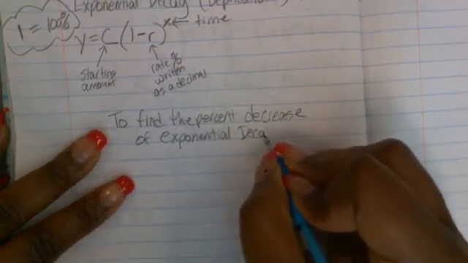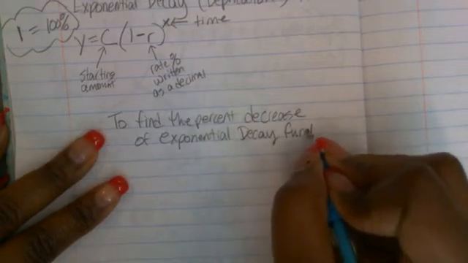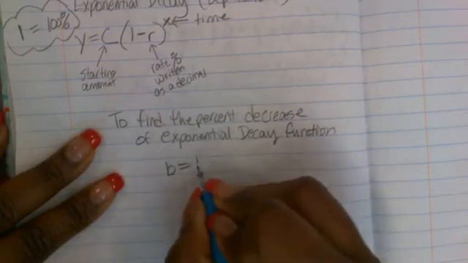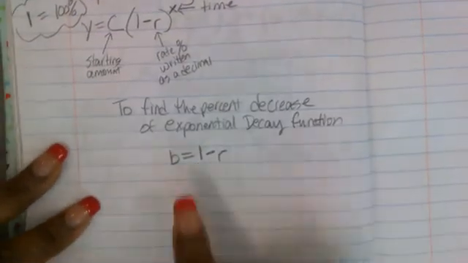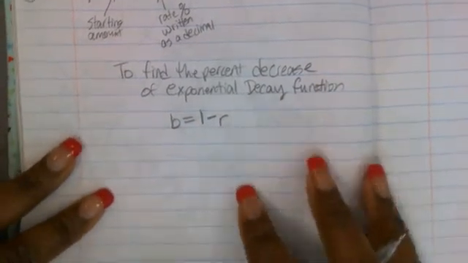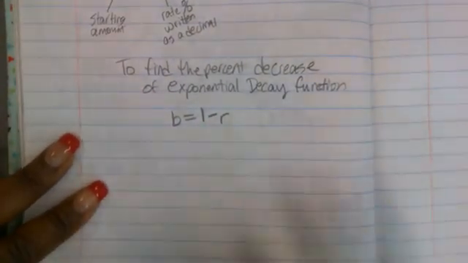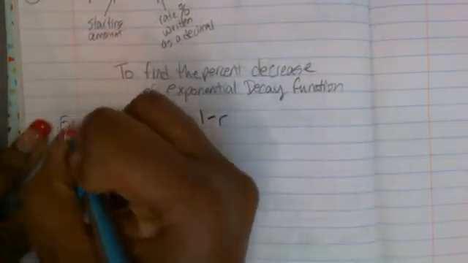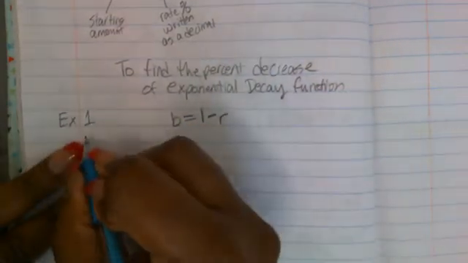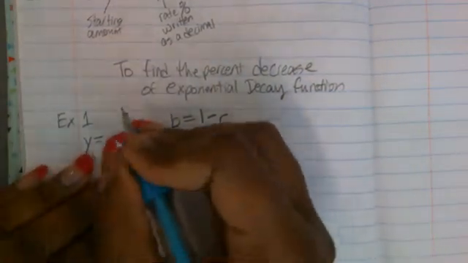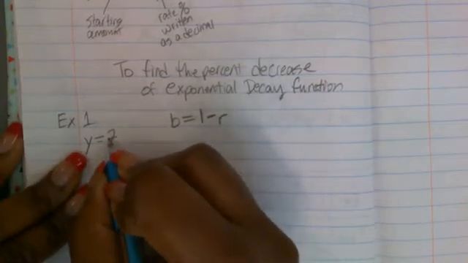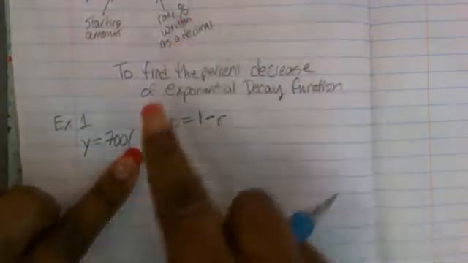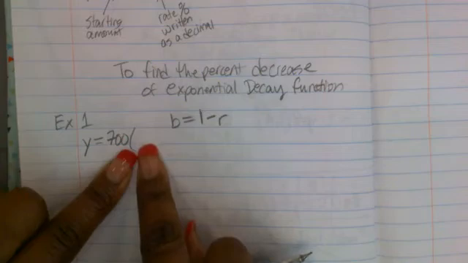Exponential decay function: you have to use the formula B is equal to 1 minus R. It's 1 minus R because your percent is decreasing. So let's do an example. Number 1, you might have Y is equal to, and let's say your starting amount is 700. And remember, in order for it to be exponential decay, your B has to be less than 1.